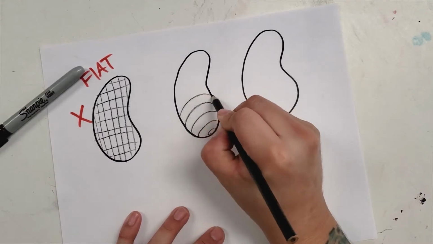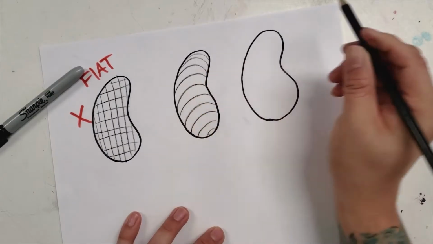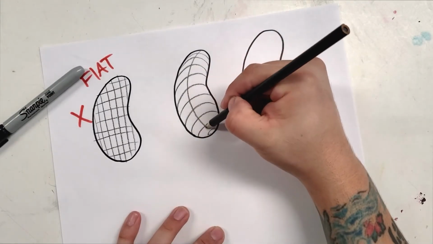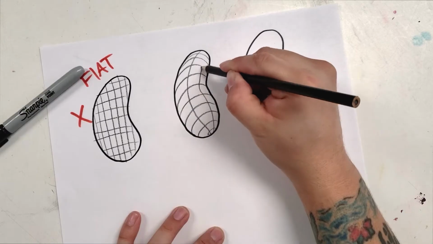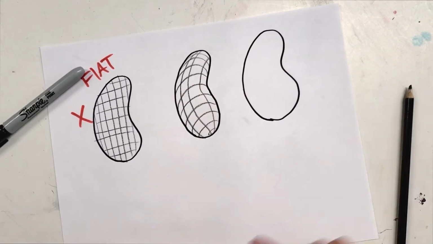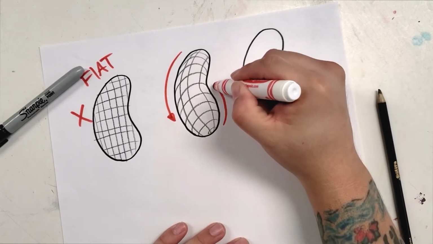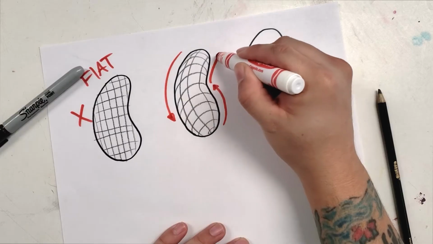And I'm going to curve it, and now it's going back, so the curve changes a little bit. I'm going to find my halfway point. I'm going to follow the contour just the way I see it. And this side goes in and out.